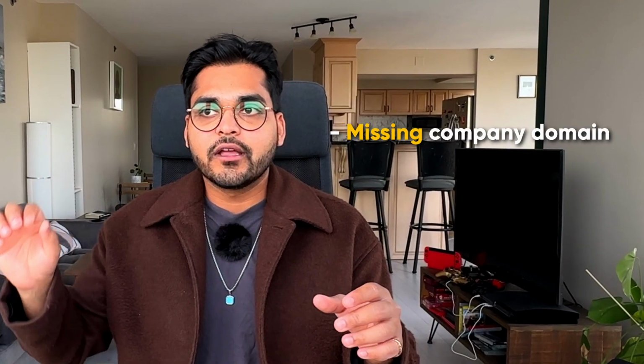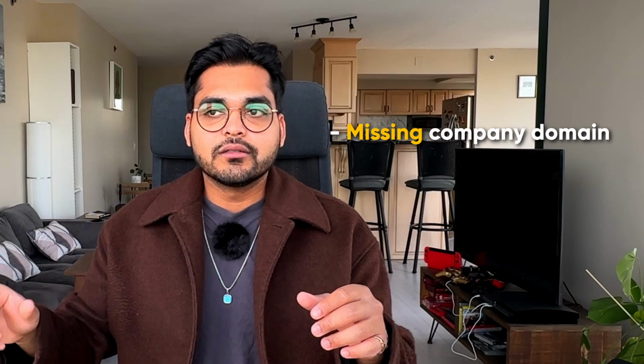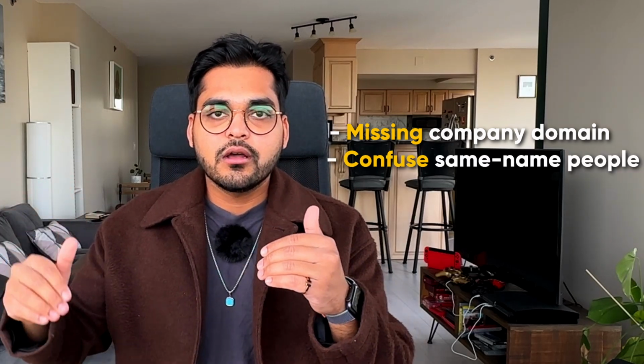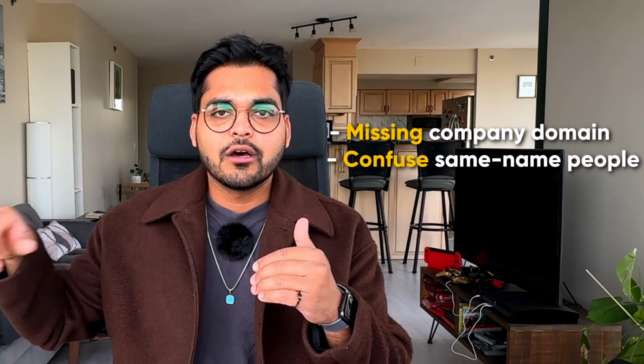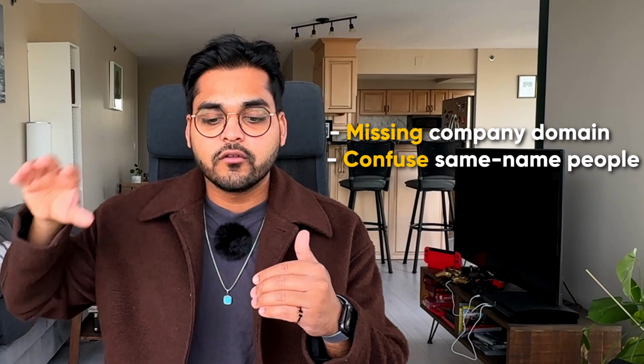So sometimes, it's going to pull wrong information if the company domain is missing or different people have similar names, and it cannot identify which one's which on LinkedIn as it's doing its workflow automatically. So just so you know, this automation can have false data. Make sure you do a bit of a sanity check when you review the person, just to make sure it actually makes sense or not.